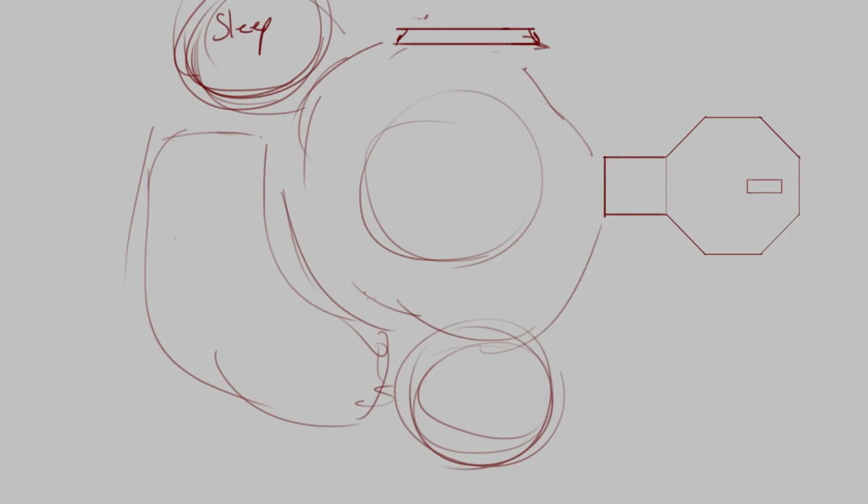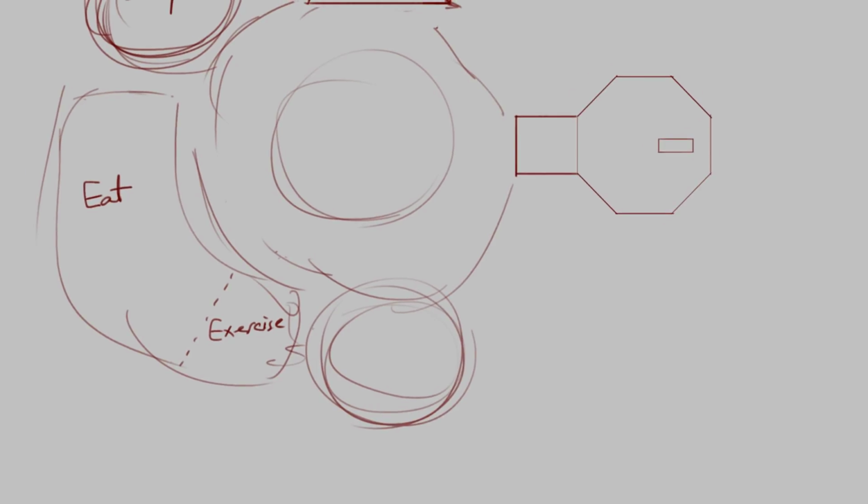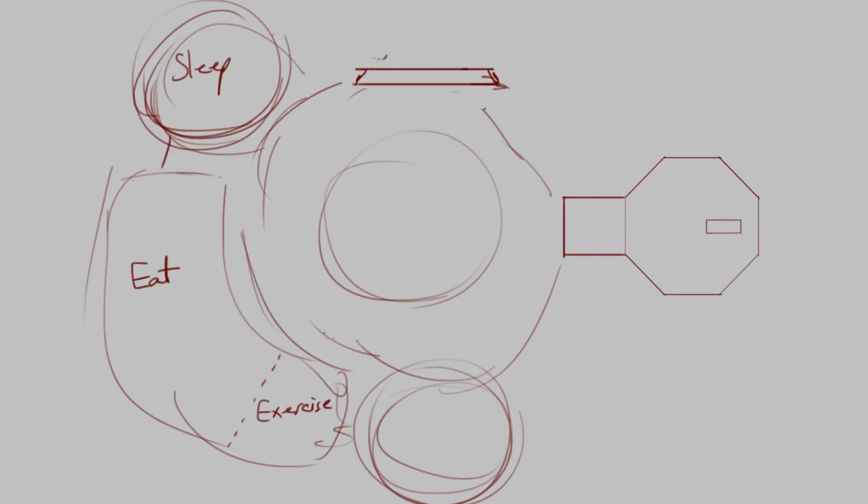I'm just gonna shorten that up. Sleep, eat. You need to be able to exercise too. So maybe there's a little portion over here that's like some type of fitness thing. And then all of these are kind of connected.